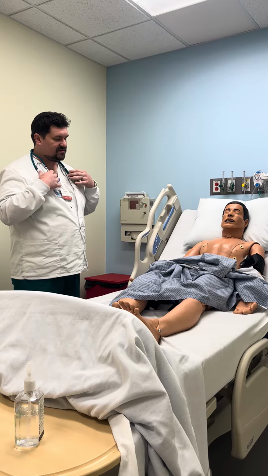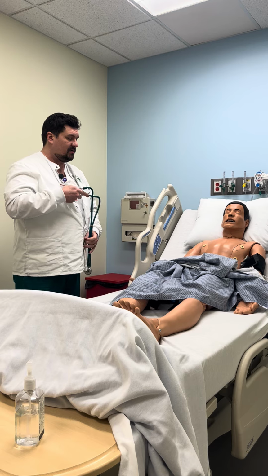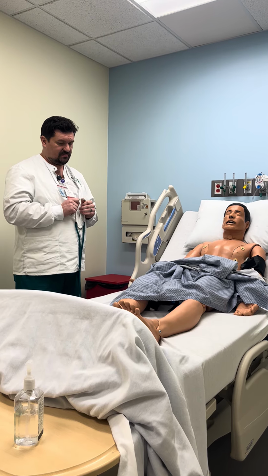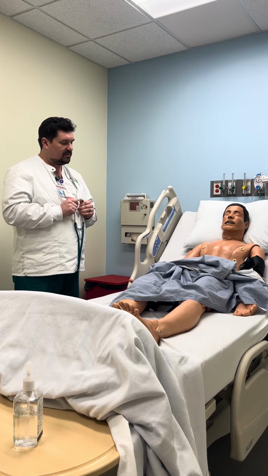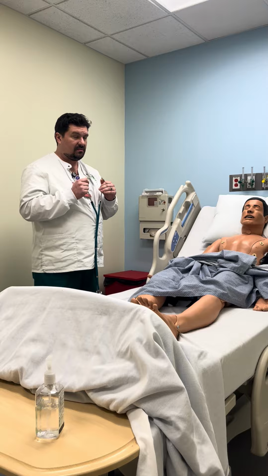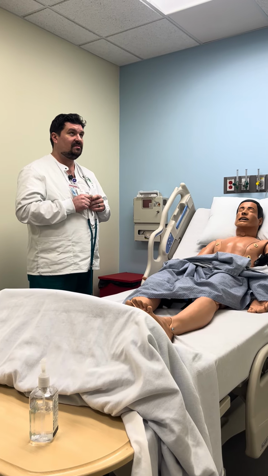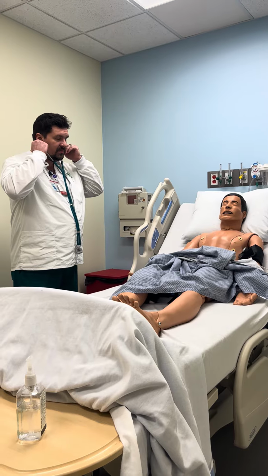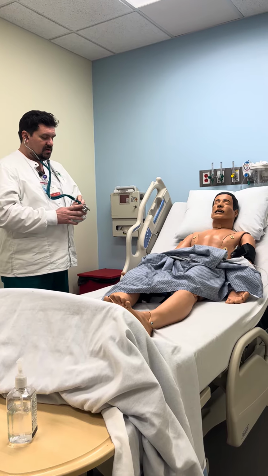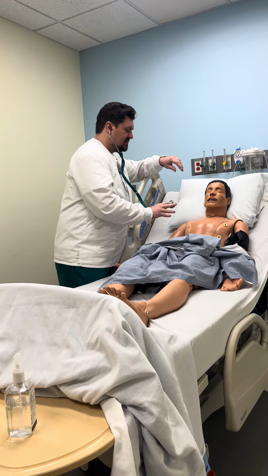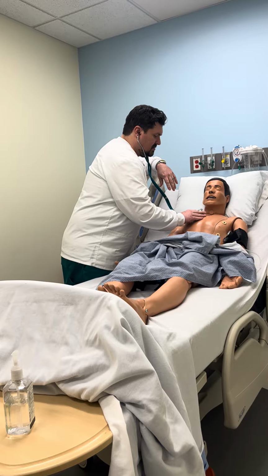So I've auscultated now for the lung sounds. There's no adventitious lung sounds at all. They were clear. There were no pops, crackles, wheezing, anything of that nature. Now I'm going to auscultate the same cardiac landmarks that I previously mentioned.